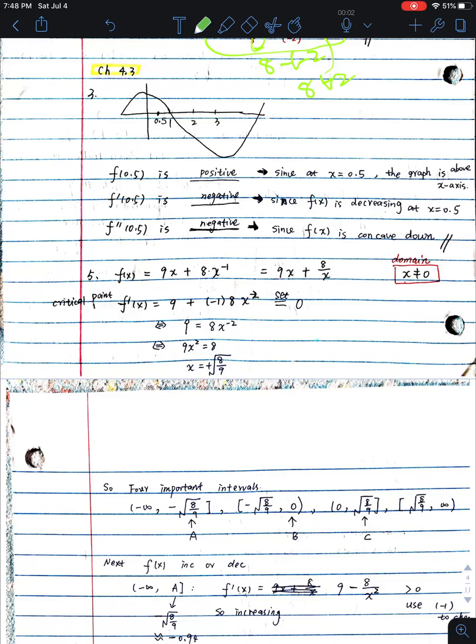For chapter 4.3, there are a few key parts. How can we check if my function f is increasing or decreasing? We check the first derivative f'(x). If it is greater than or equal to 0, then my function is increasing. If it's less than 0, then it's decreasing.